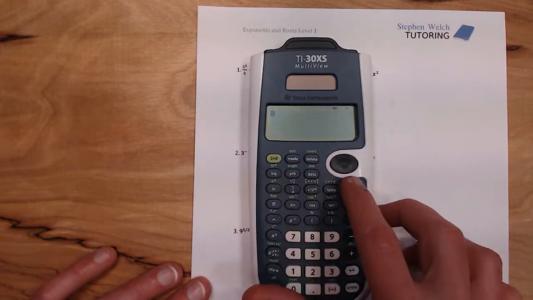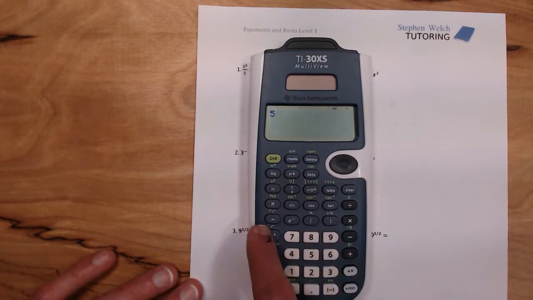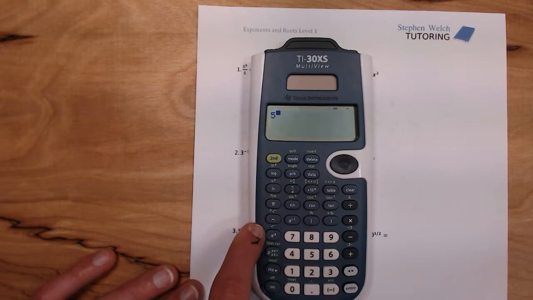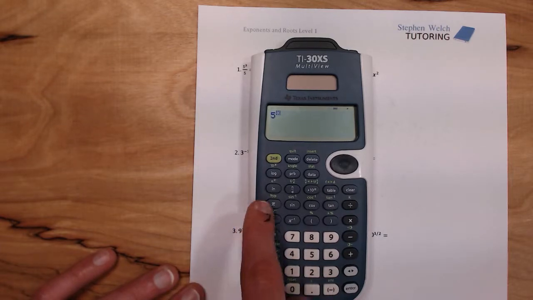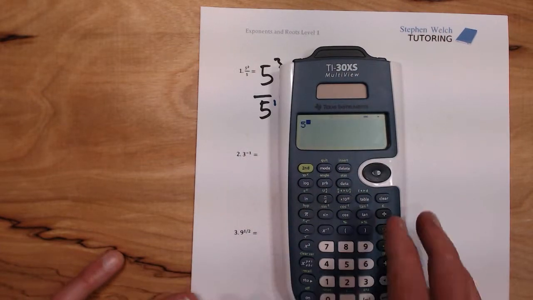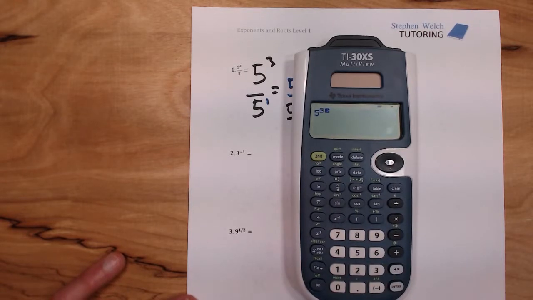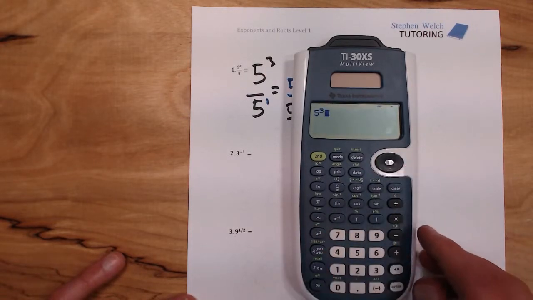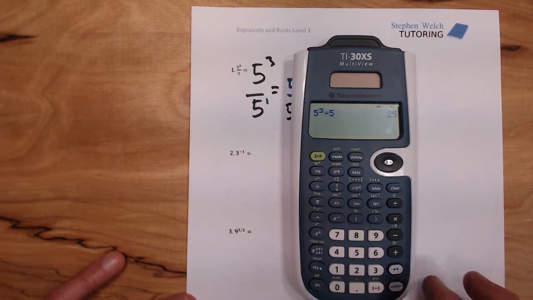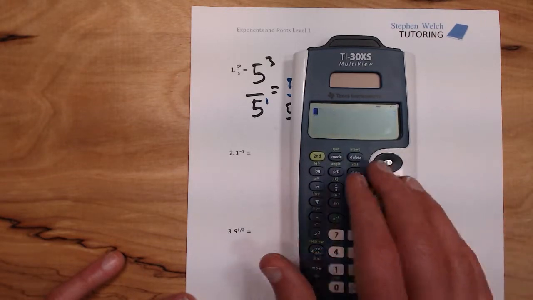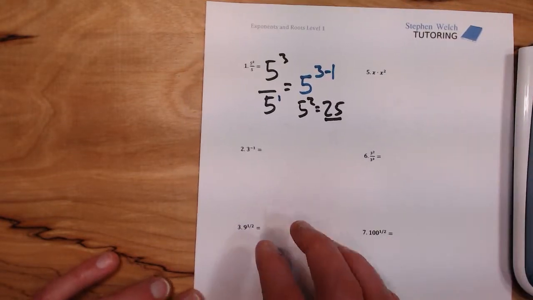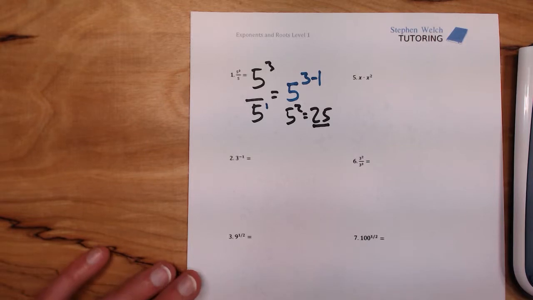Let's try it on the calculator. If I type in 5, and on mine I have to use this caret symbol. It's a little different on the 36. Just look carefully, you'll see it. To the third power, and divided by 5. I think it's going to get the right answer. Yeah, so 25, that's fine. I have no problem with you doing it that way. I just wanted you to see this way as well.